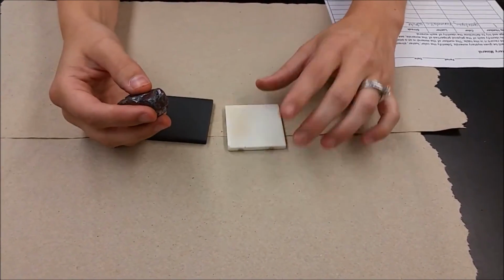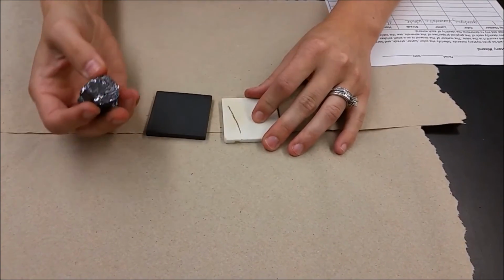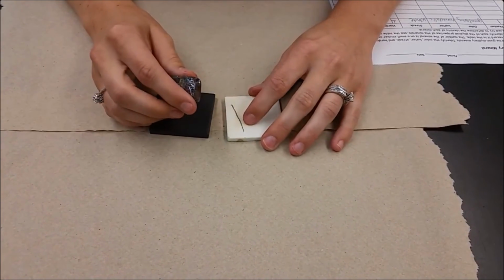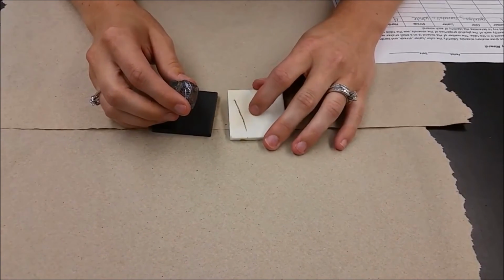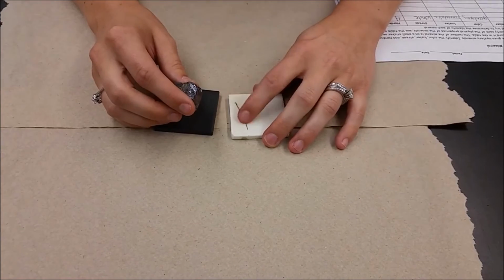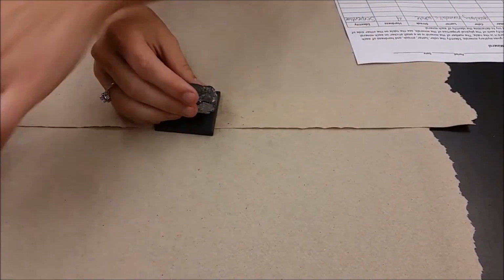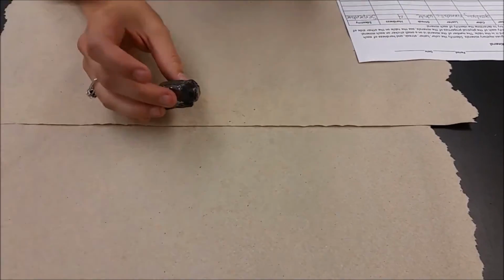Okay. We're going to start on the lighter colored streak plate. All right, and as you can see, it's left behind a good streak. It's a kind of a gray color, maybe even a little black in some of the spots. So a gray streak. And then next we need to test our hardness.